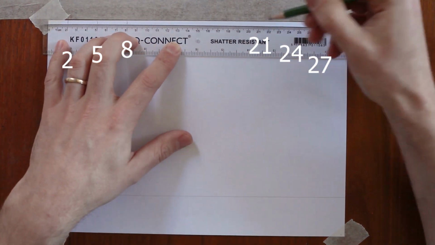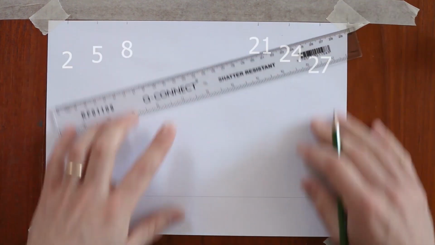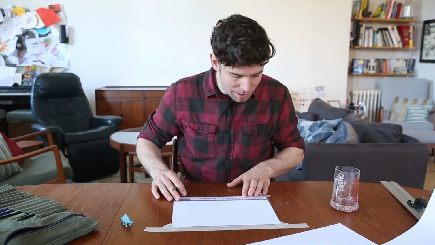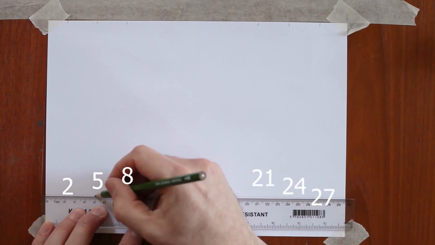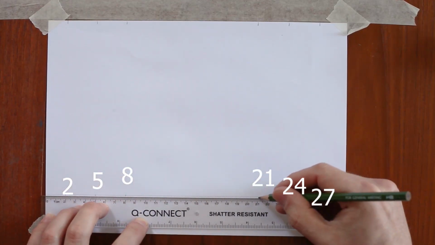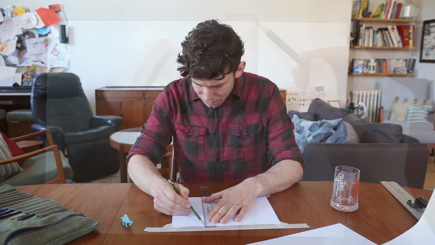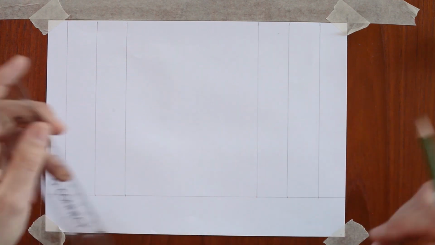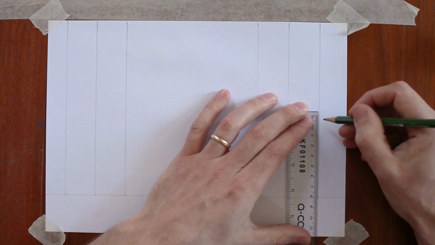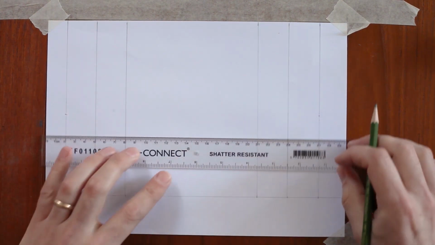And then on the other side, I'm going to measure in 21, 24, and 27. Then the same on that line I drew at the bottom, exactly the same measurements. I'm going to draw 2, 5, 8, 21, 24, and 27. Once I've done that, I can join those lines top to bottom. Then on the far two lines, I'm going to measure up 8 centimeters and join that up.